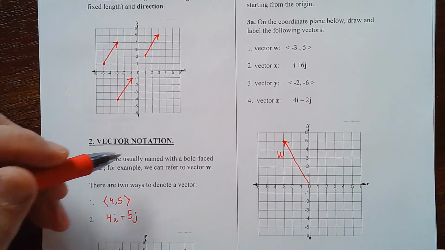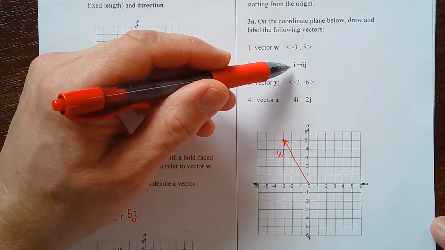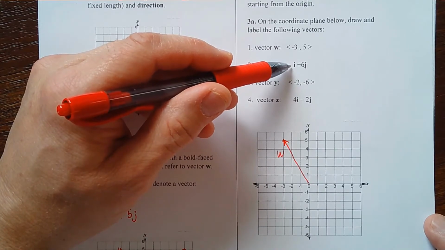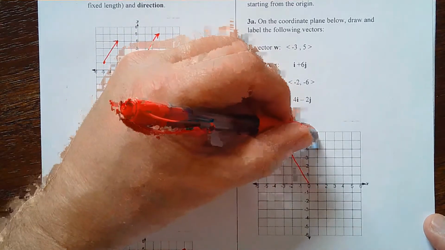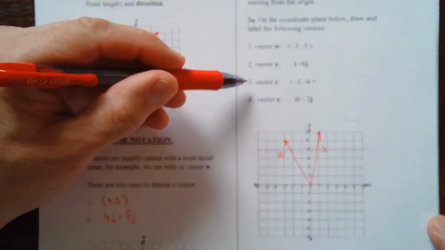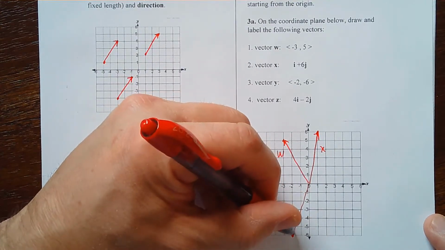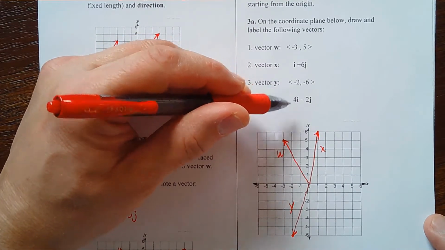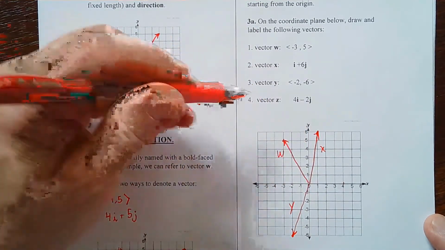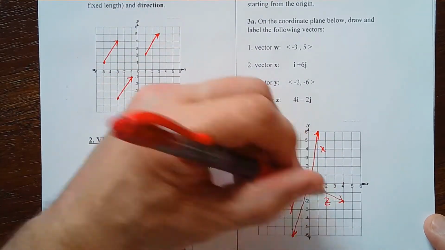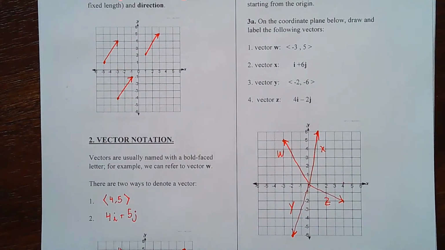Vector X is I plus 6J, so it's 1I, imagine it has an imaginary 1 in front of it there. And so 1 and then up 6, and this is a good representation of vector X. Vector Y is negative 2, negative 6, back 2, down 6, like so. There's vector Y, and then Z is 4I minus 2J, so that's 4 across on the horizontal component, down 2 on the negative component, and that will be vector Z. And your drawing should look something like that.